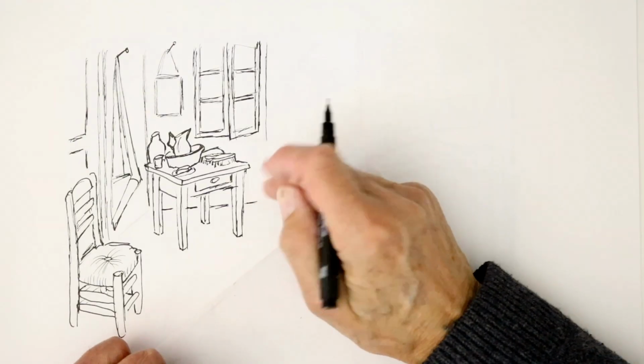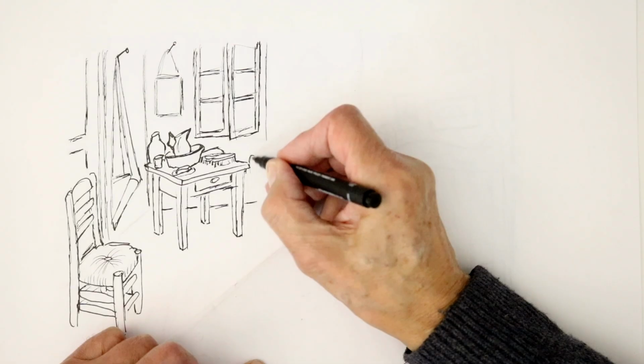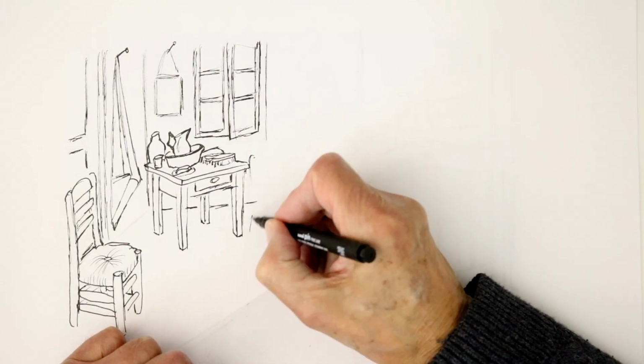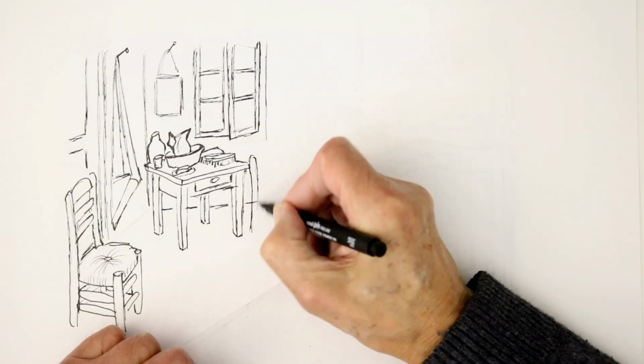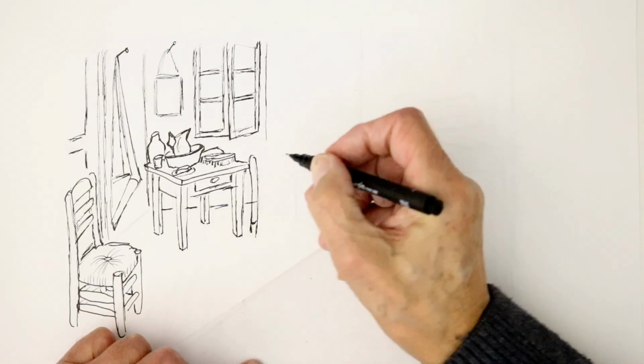Now just here there's another chair. So we'll draw, let's see, the back of the chair comes in about here. No, it goes in about there, that's right.